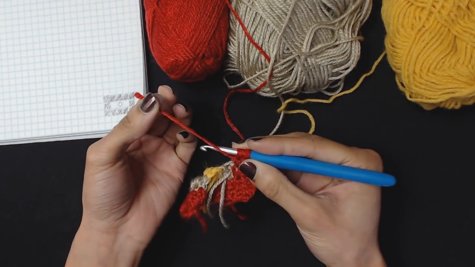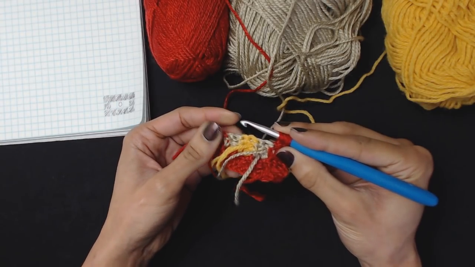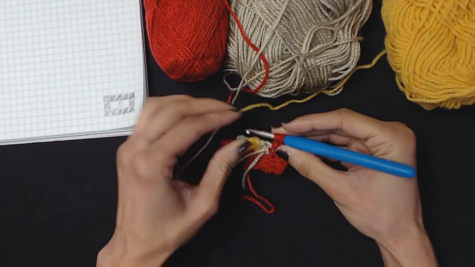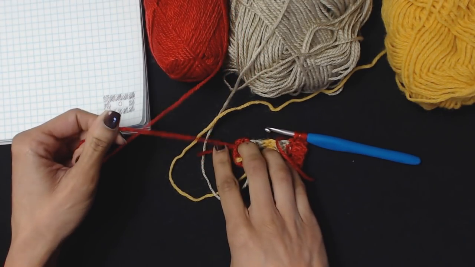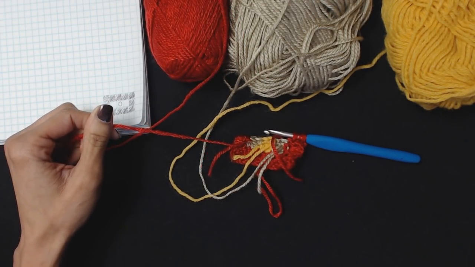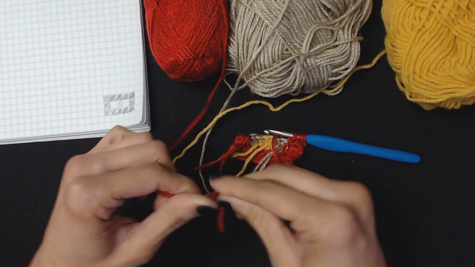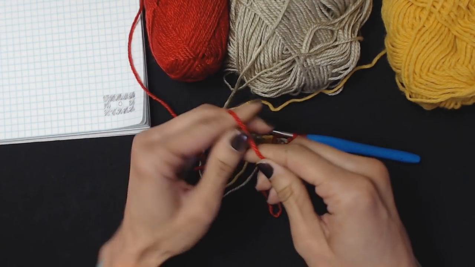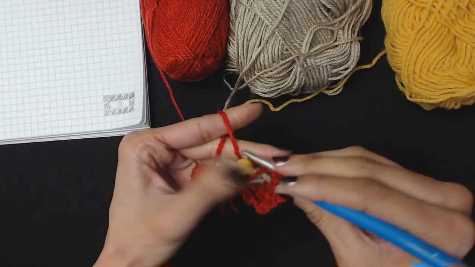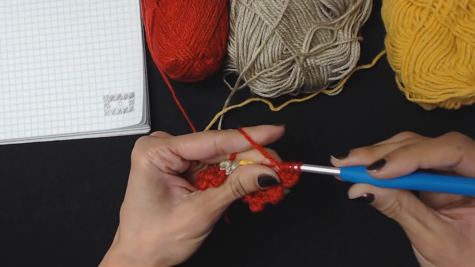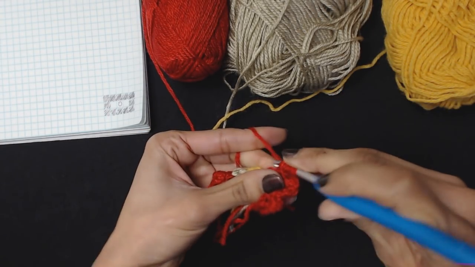So I'm about to run out of thread here. You should know how to add more thread, but think of it as changing colors but with the same color. So I'm going to cut this in because I'm done with the red on this end. I'll just use the same string all the way through. So I'm going to cut that, and I'm going to start another piece of red here so that I can continue my bobble stitch.